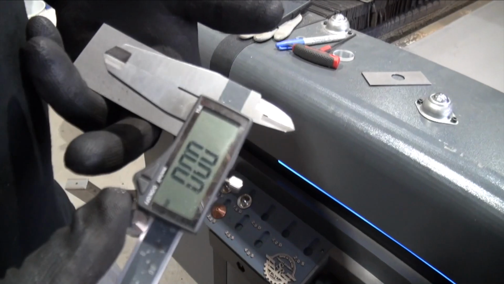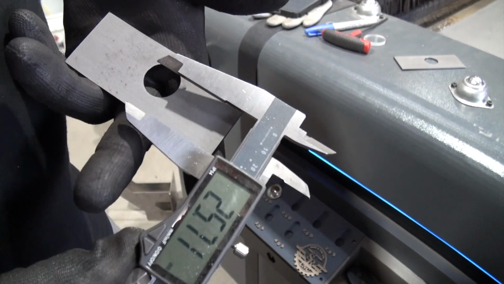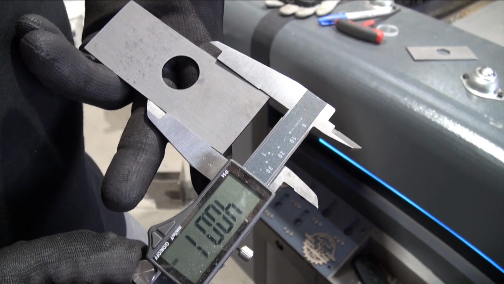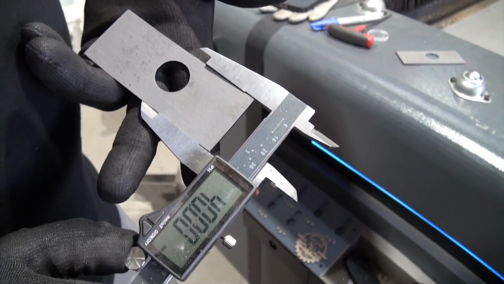Pull out our calipers. Look at that. Perfect. So we got our outer width correct. Now we're going to do our inner. So we're right there at perfect with our outer and our interior. Now we can go ahead and cut all of our programs.